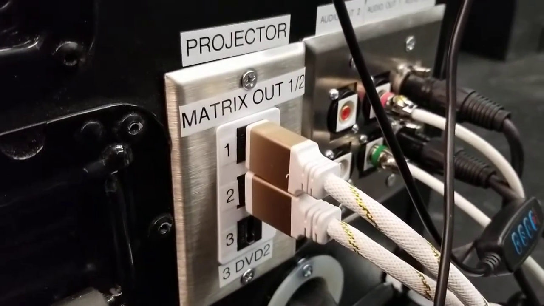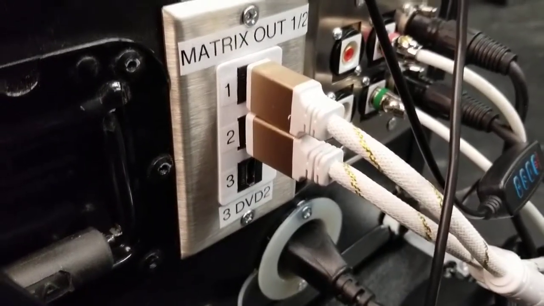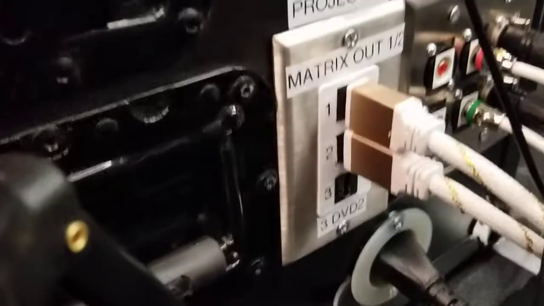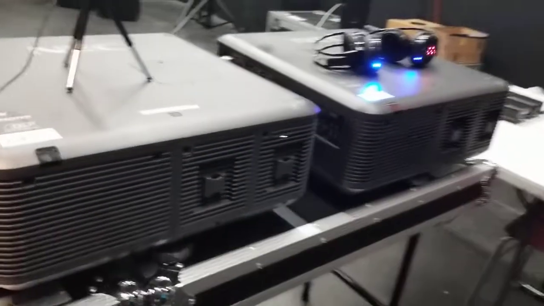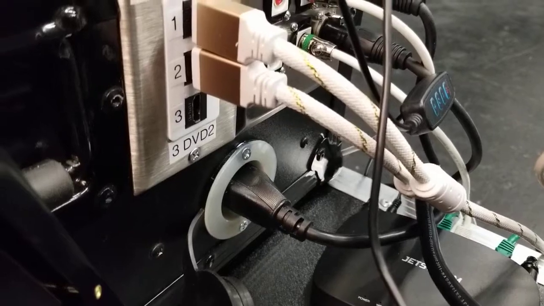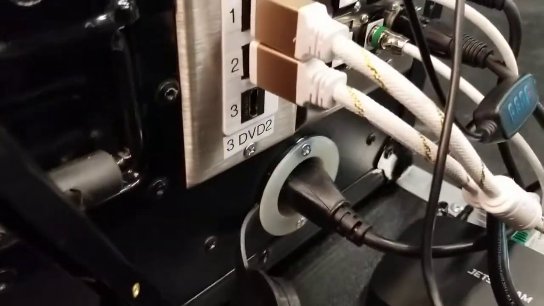On the side of the case now, we have 3 HDMI outputs. Number 1 and number 2 there are the exact same signal. So whatever you send out of your matrix mixer right here is going to be the same out of those 2 outputs. The reason for that is this particular system is using stacked projectors, so we have the same signal coming out of that, so you can send 1 to each of the projectors. Number 3 down there is only DVD number 2. So DVD 2 has its output split, going both to the matrix mixer and to its own separate output.